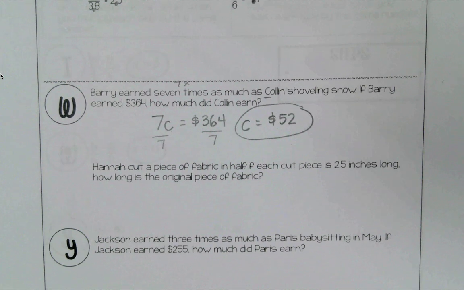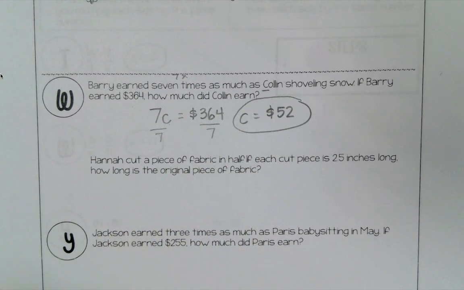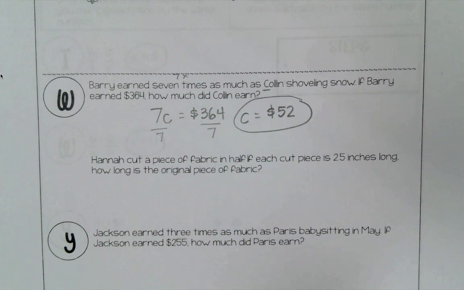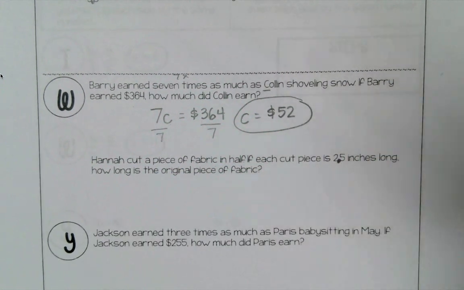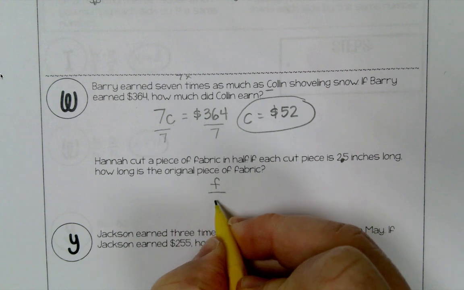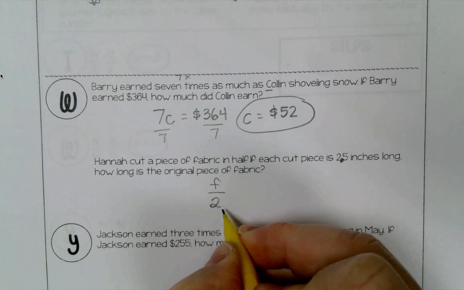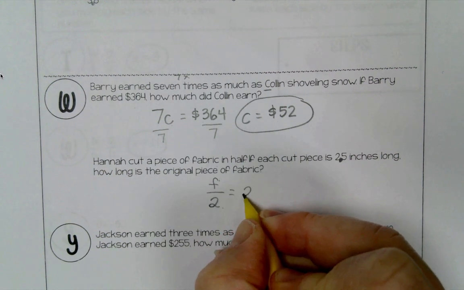It's not really good. All right, Hannah cut a piece of fabric in half. Hear that right there. She's cutting something in half. And what operation do we know when we're saying we're cutting in half? Yeah, we're dividing. If each cut piece is 2.5 inches long, how long is the original piece of fabric? Okay, so my fabric cut in half, so my fabric divided by 2 is 2.5.